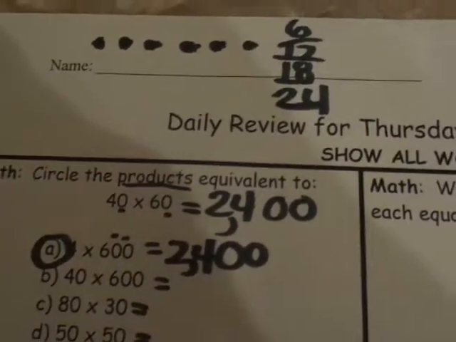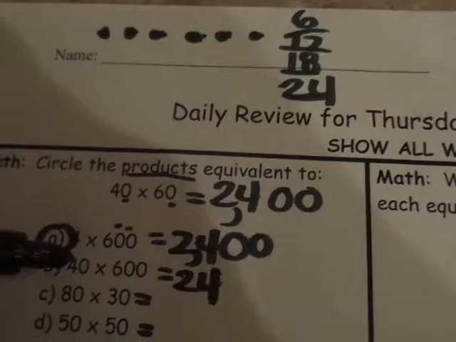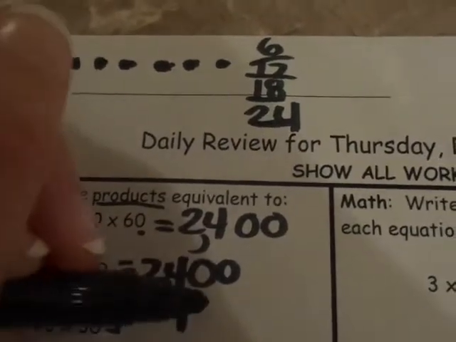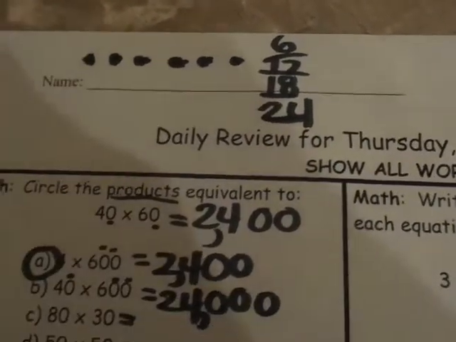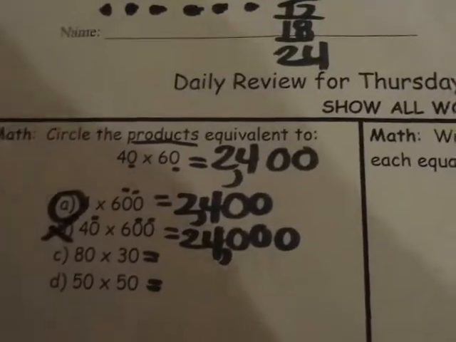B, 40 times 600. Cover up my zeros. 6 times 4 is 24. I have 1, 2, 3 zeros. That's 24,000. Not equivalent.